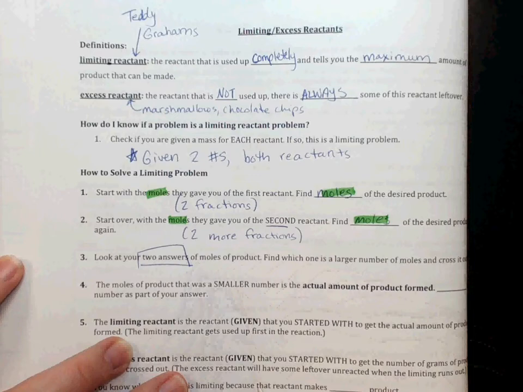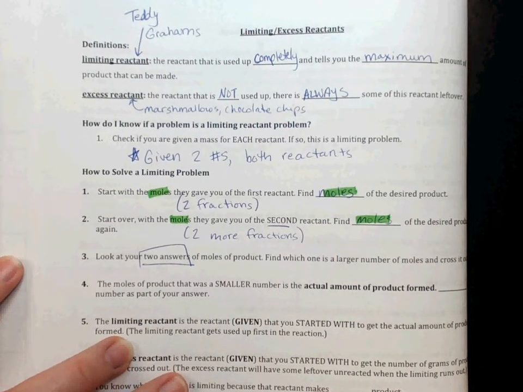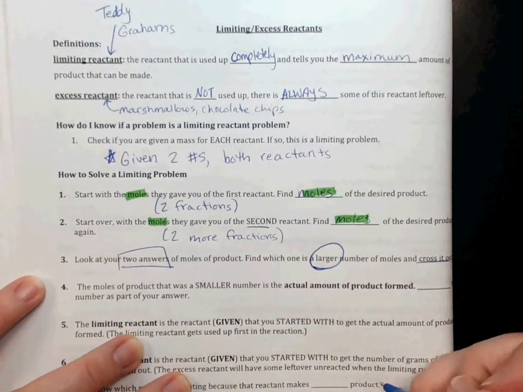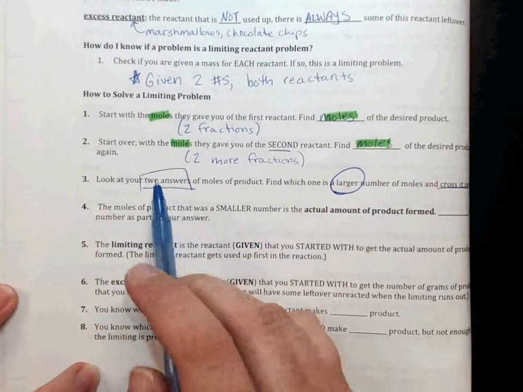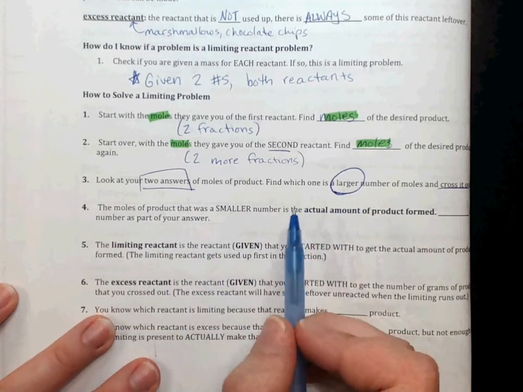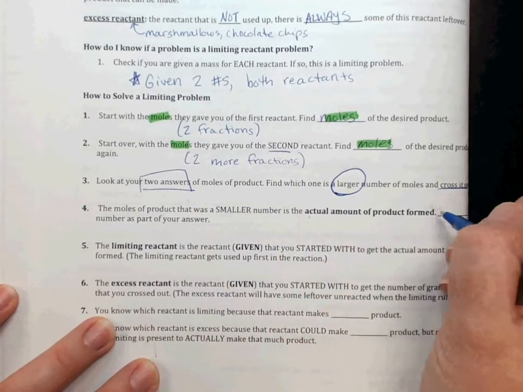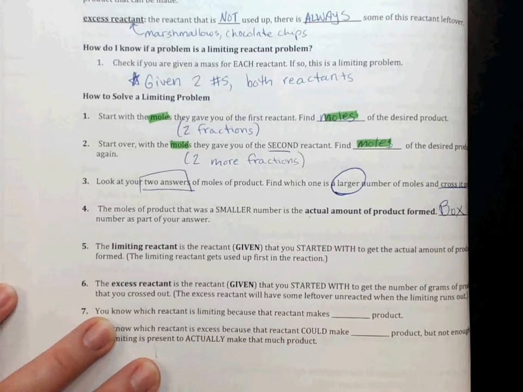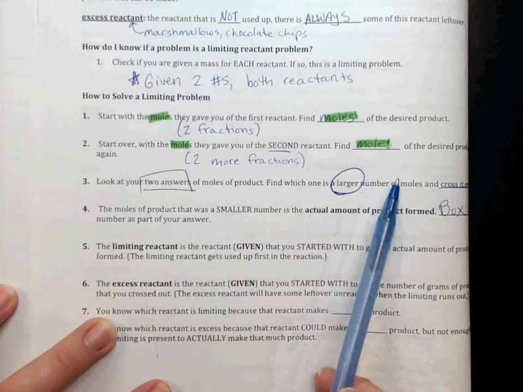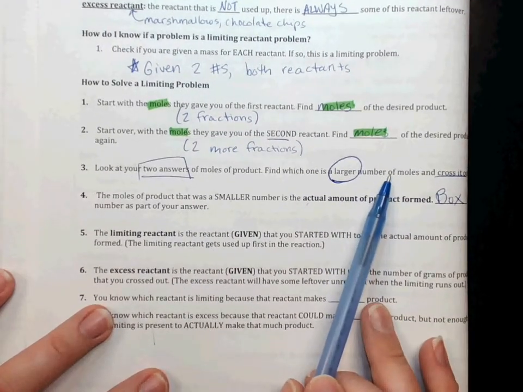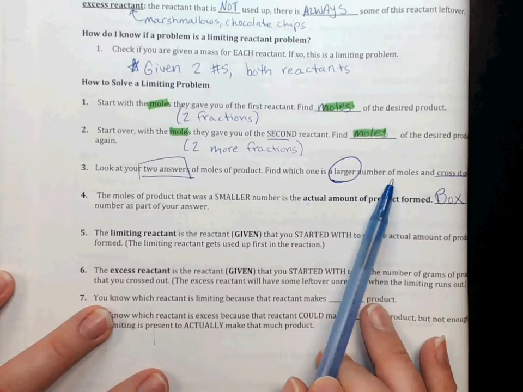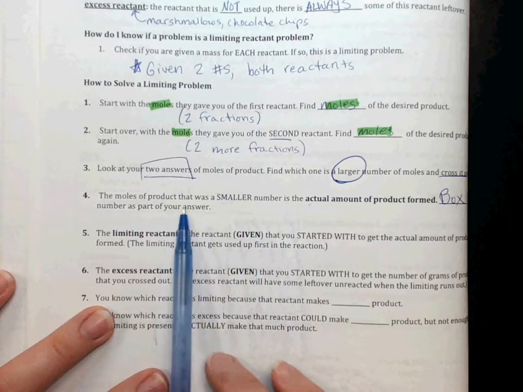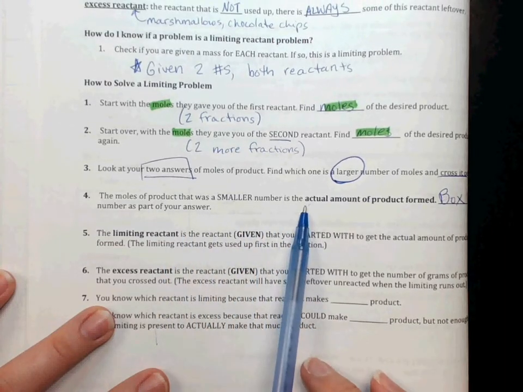Look at your 2 answers. You're going to have 2 answers of moles of product. Find which one is the larger number of moles, and you're going to cross it out. The moles of product that was a smaller number is the actual amount of product formed, and you're going to put a box around this number as part of your answer. The one that's a larger number we crossed out because you're not going to be able to actually make that much, because you're going to run out of stuff before you get to it. You're going to run out of stuff when you make the smaller number.